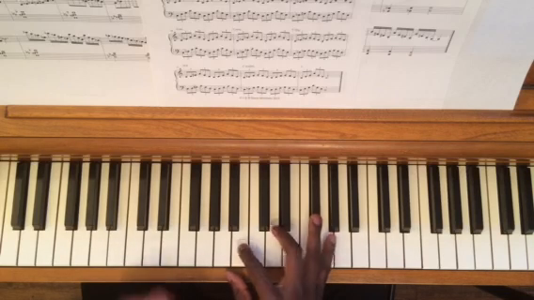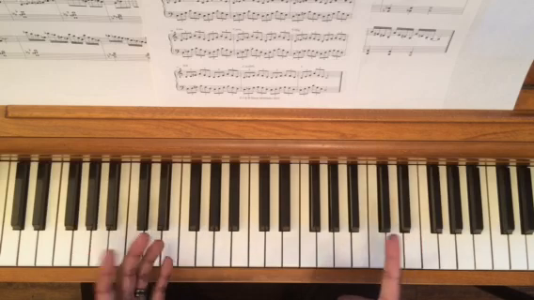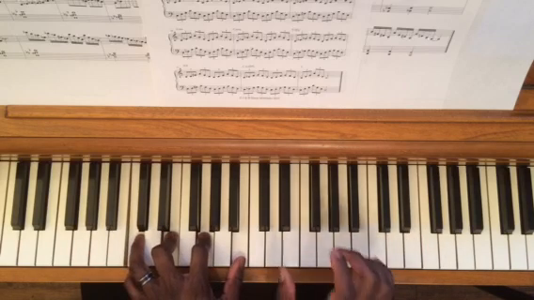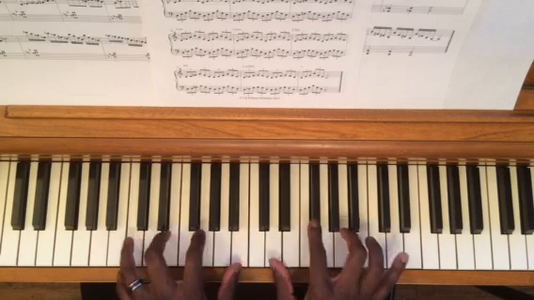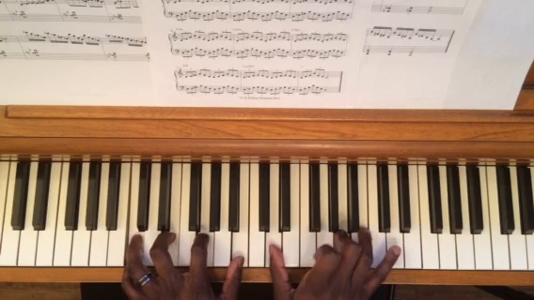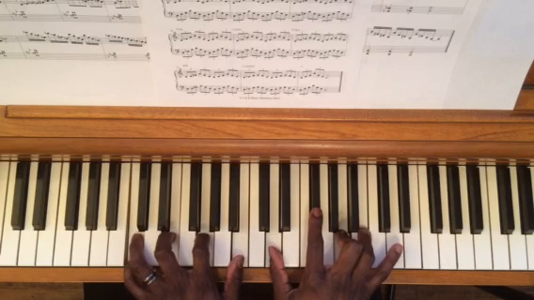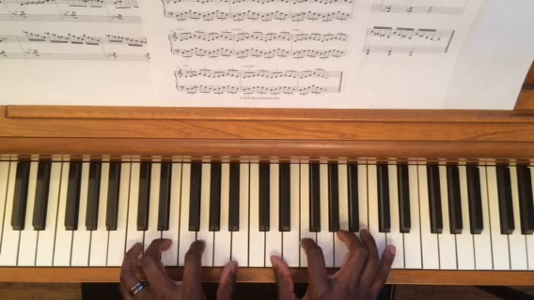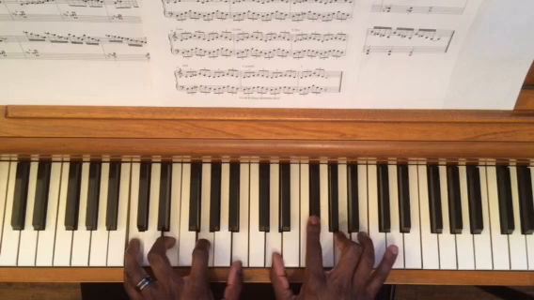But when you get used to looking at stacking the thirds, 1, 3, 5, 7, 9, sharp 11. Now this sharp 11, again, is not in the C scale, but it just sounds better because the 4 is really dissonant and ugly. All right, so I can add that.